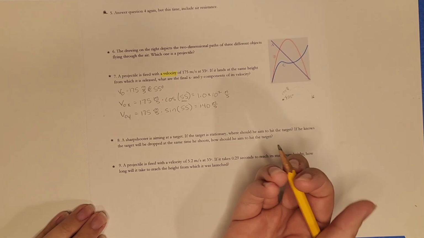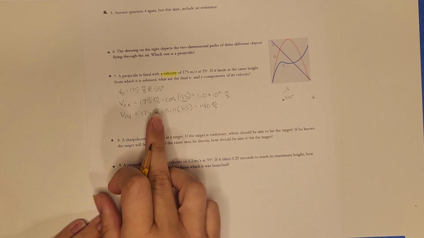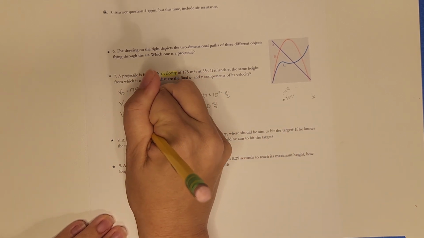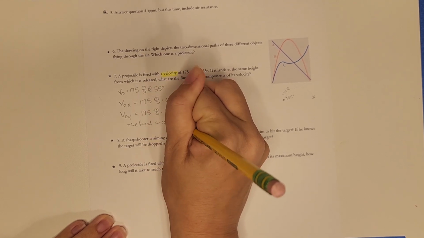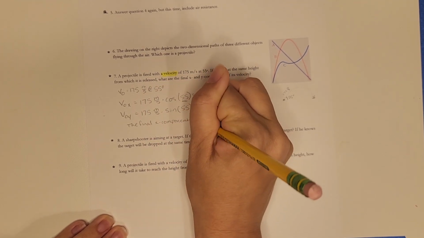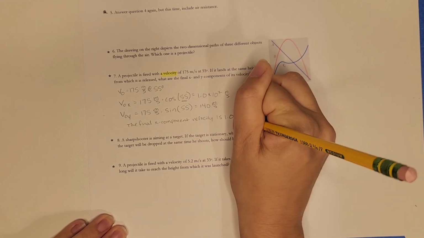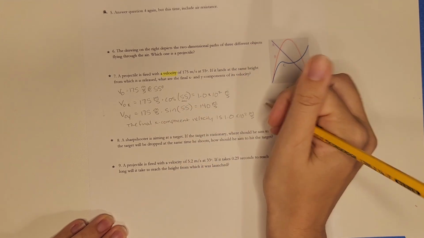Okay, and so my final answer then, as we just discussed, is that the final x component velocity is 1.0 times 10 to the second meters per second because it stays the same.